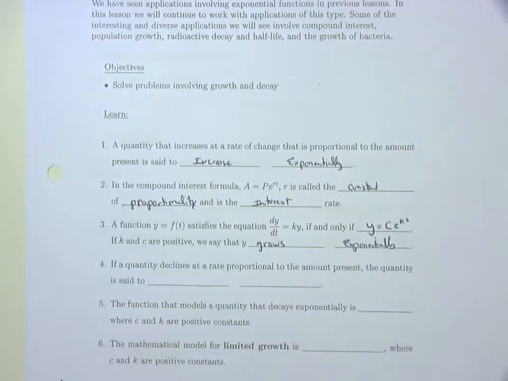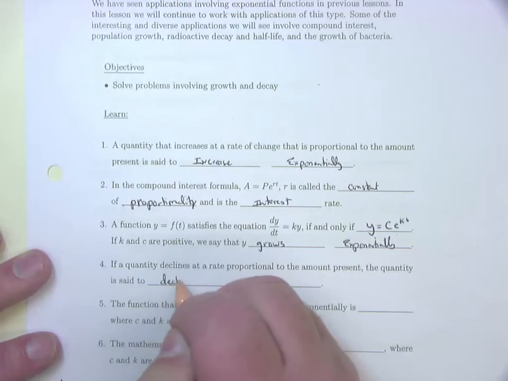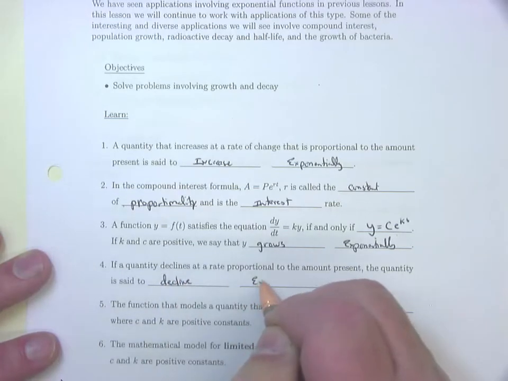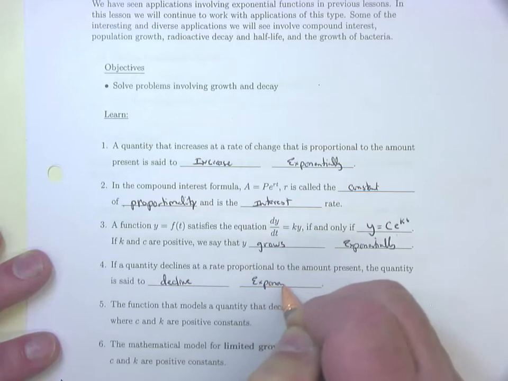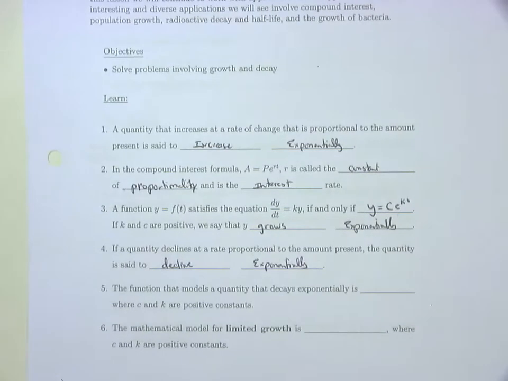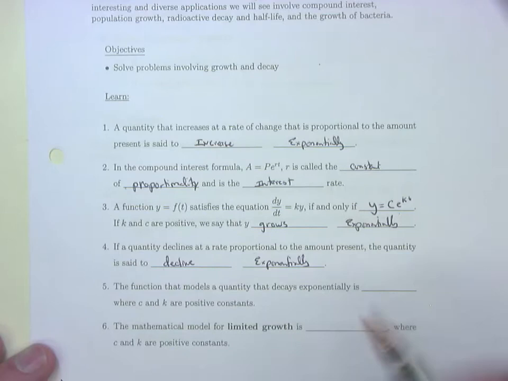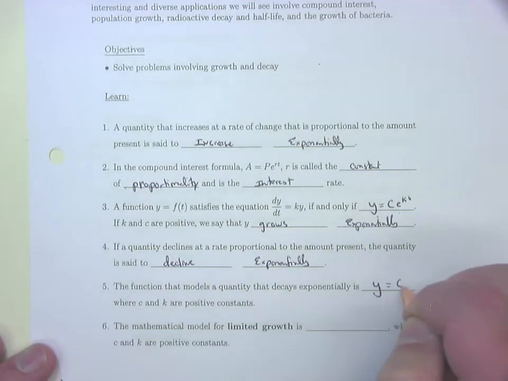If a quantity declines at a rate proportional to the amount, the quantity is said to, instead of increase, decrease or decline, if you will, exponentially. So just as easily as you go up, you can go down. But if you're going down, it's called it declines or decreases exponentially. And what's the difference? Here's the difference. The function that models the quantity that decays exponentially is y equals c e to the negative kt.